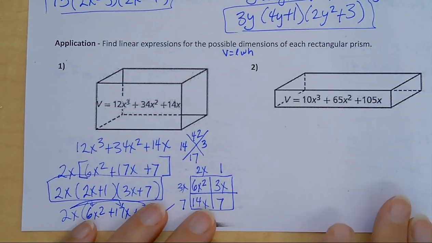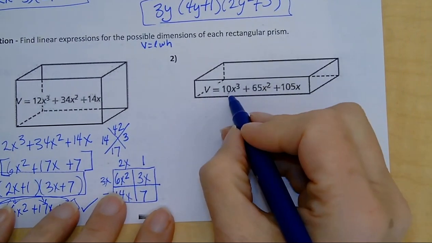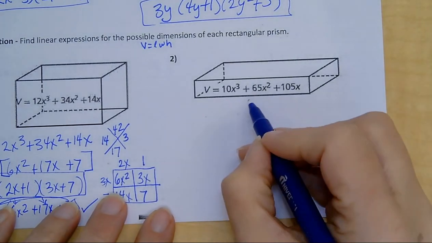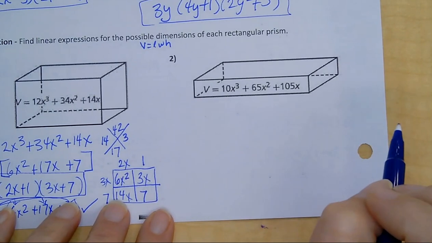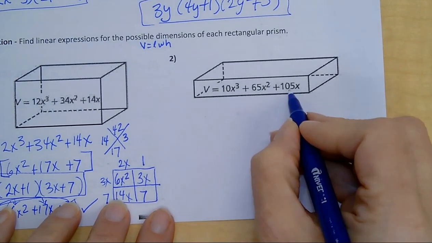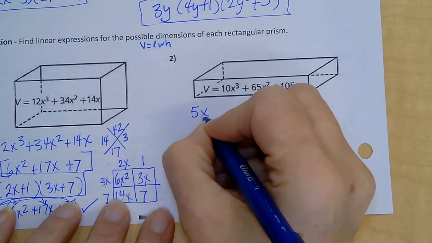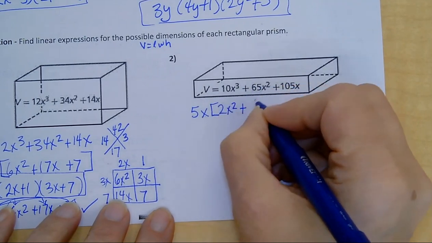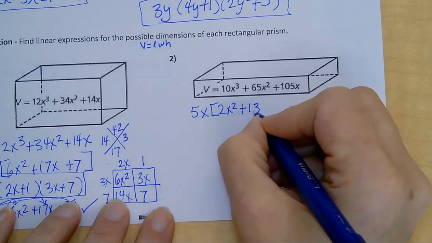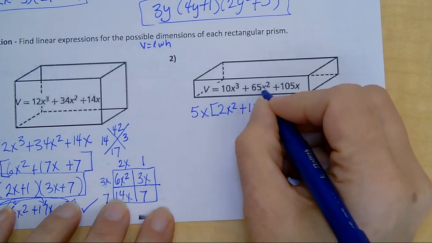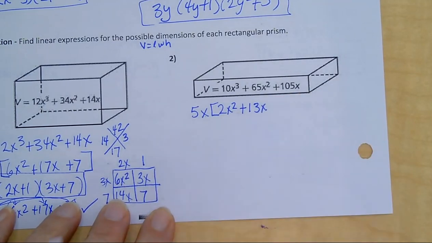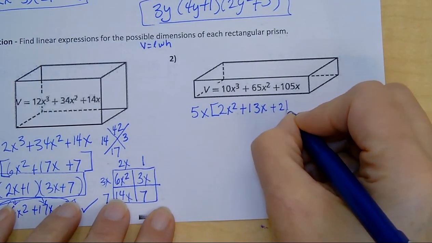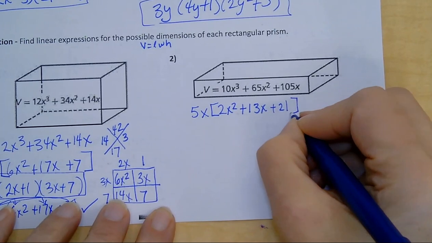Last one, let's do it. 10x cubed plus 65x squared plus 105x. They're certainly divisible by 5. They're not divisible by 10. So let's do 5x times 2x squared, because 5 goes into 10 two times, plus 13x, because 65x squared divided by 5x is 13x, plus 21, because 5 goes into 105 twenty-one times, and x divided by x is just 1.